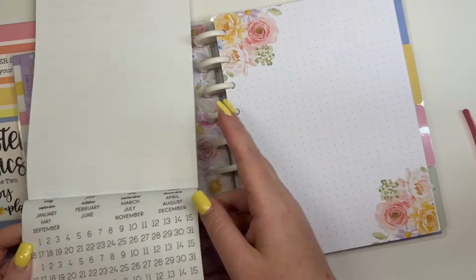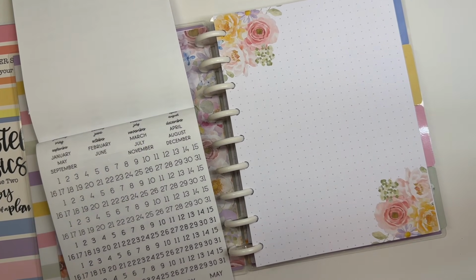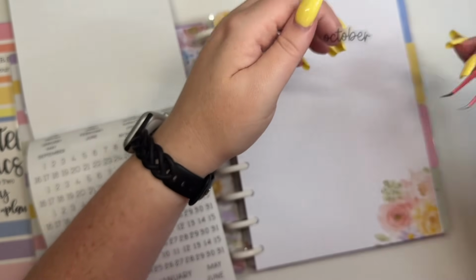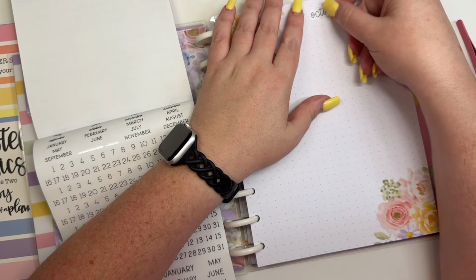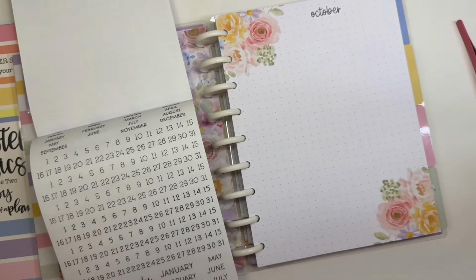Okay, I like to call this our currently page. You can use this however you want to, but I'm going to take this sticker that says October and I'm going to put it up here. You could also get some bigger monthly stickers if you wanted to.